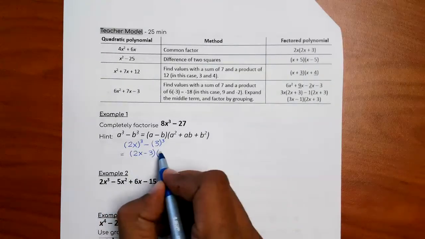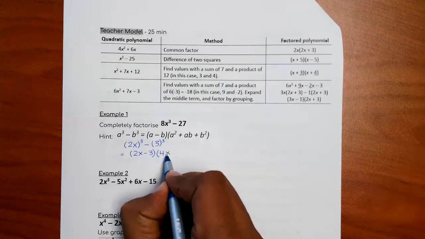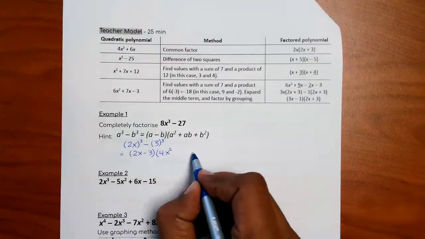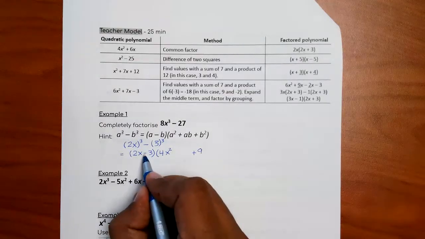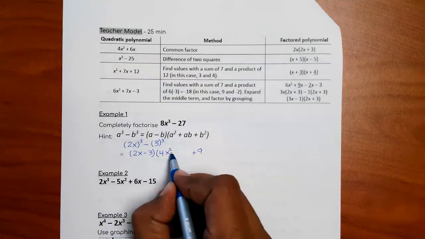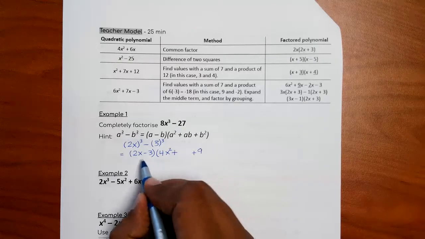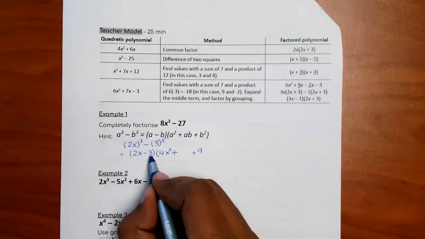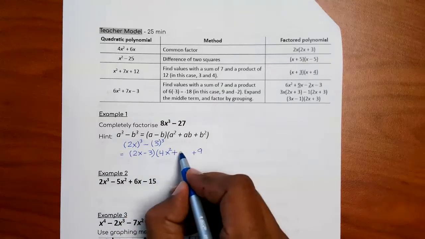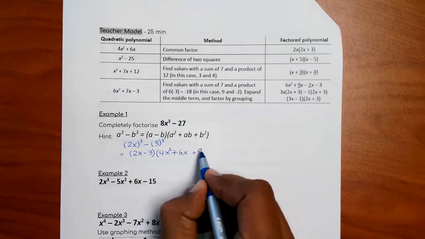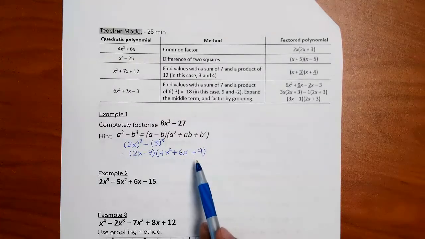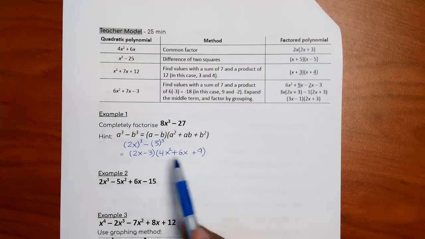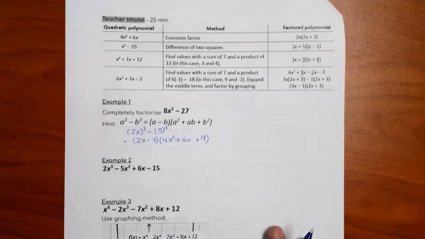And then I'll take the square of the first term, 4x squared, the square of the second term, plus 9. And since there is a negative in the binomial, I will have positive here. And then the first term times the second term, so 3 times 2x is 6x. So now, in just two steps, I was able to change this into factored form using the difference of cubes identity.